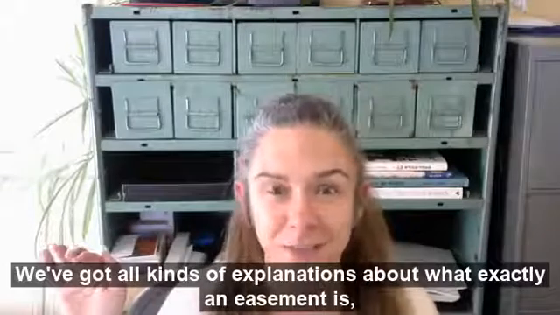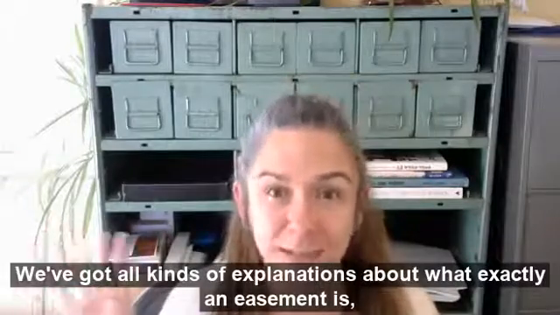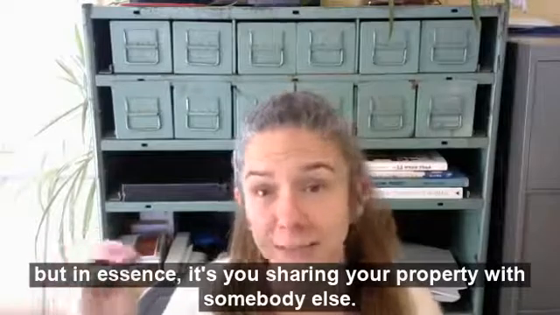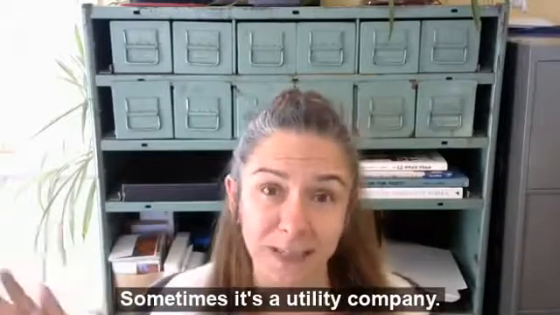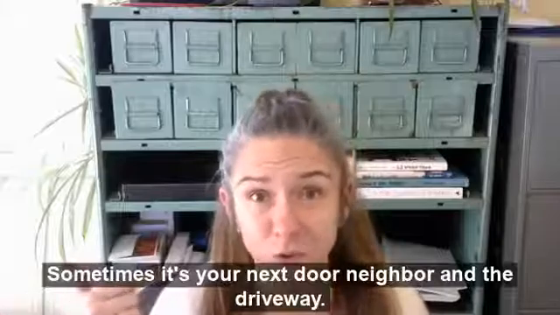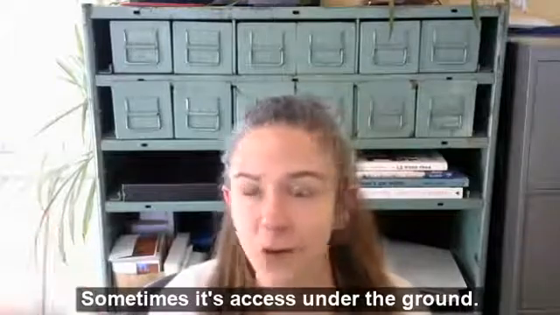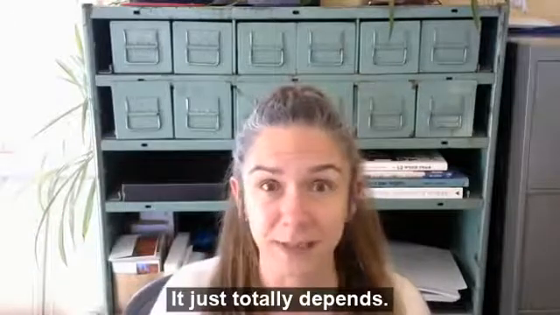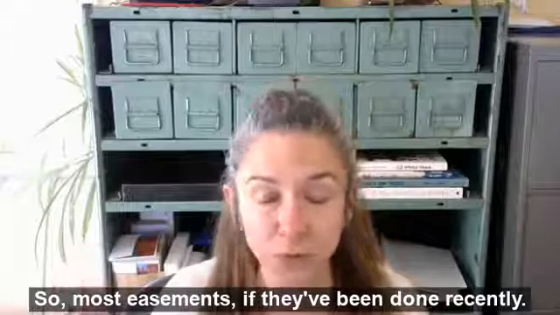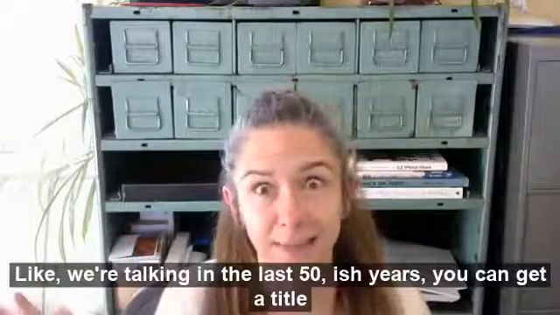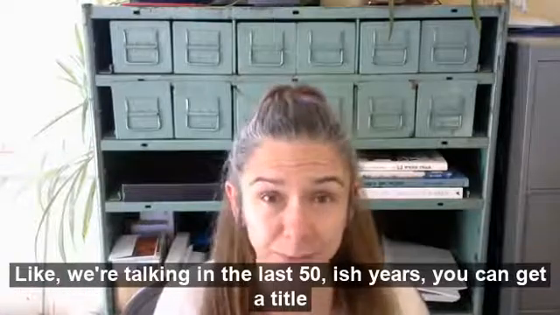We've got all kinds of explanations about what exactly an easement is, but in essence, it's you sharing your property with somebody else. Sometimes it's a utility company, sometimes it's your next door neighbor in the driveway, sometimes it's access under the ground. It just totally depends.